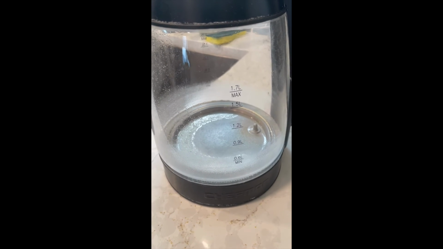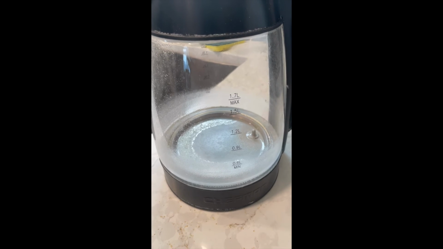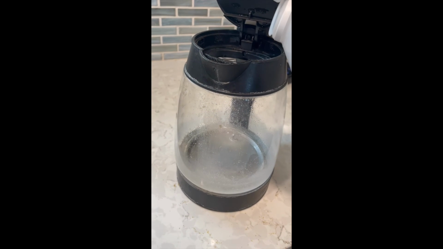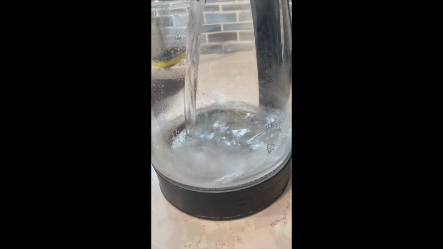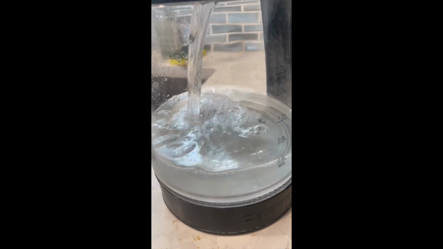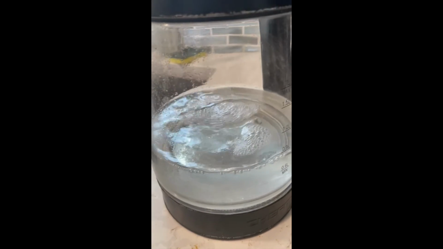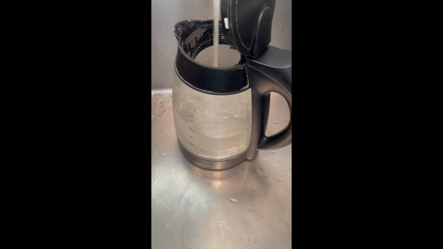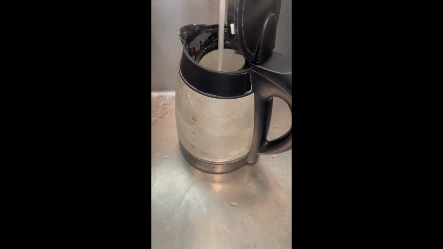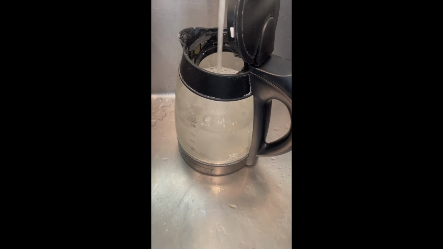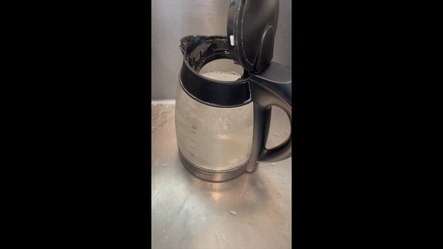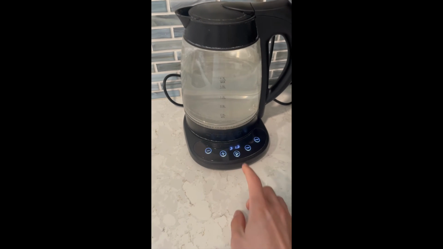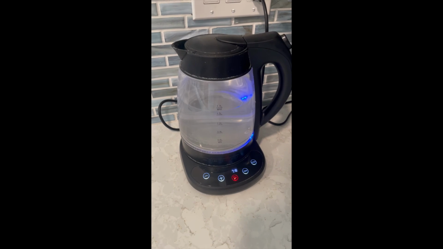My kettle has about a 1.7 liter max volume, so we will put about 0.85 liters of vinegar in the kettle. Now I will fill the rest with water. That's about all. And we will add heat, and it already smells terrible.